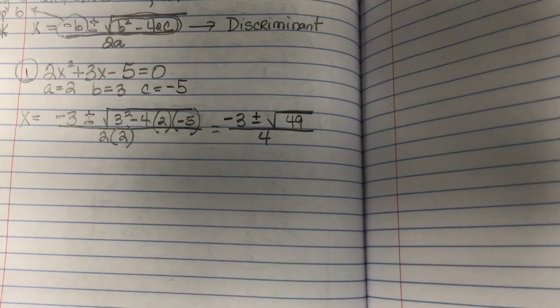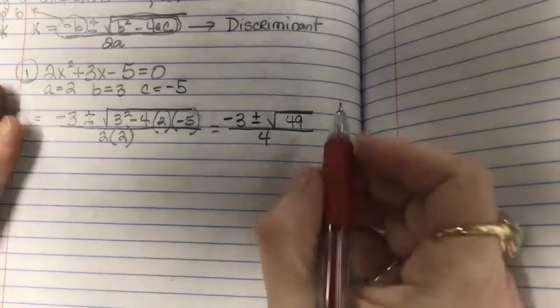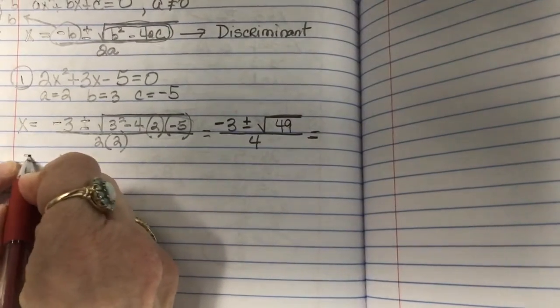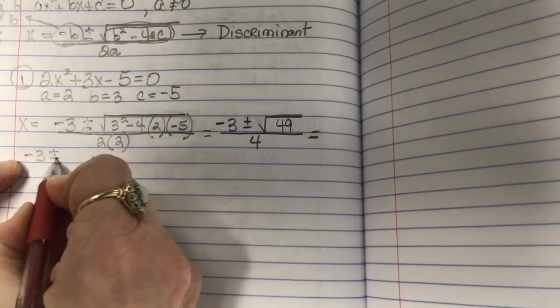Now, you may not have that skill at this point to recognize this, but now we're just going to clean it up. We're going to find our two answers. So we're going to put -3 plus or minus 7.